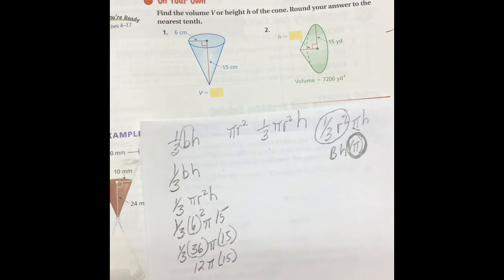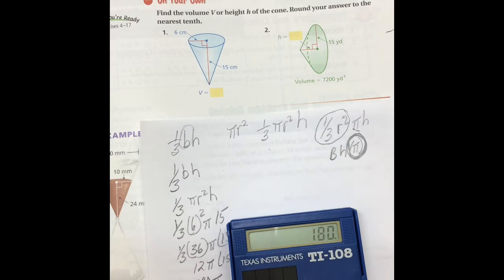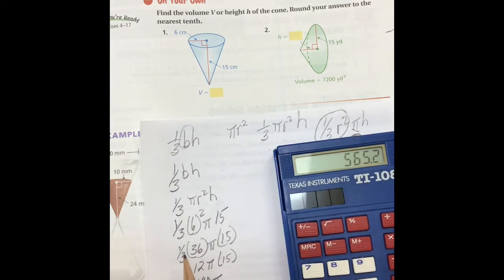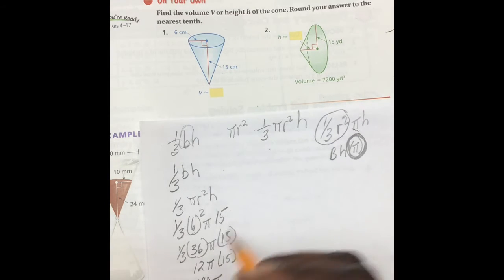So now we multiply our 12 times our 15, which should give us 180 pi. And then at this point we take our 180 times 3.14 and we get 565.2 centimeters cubed.